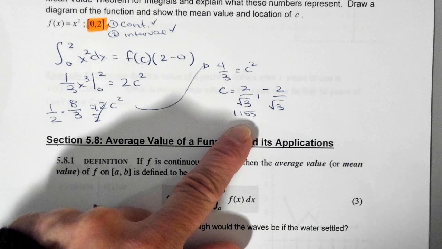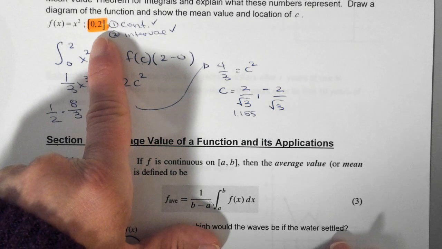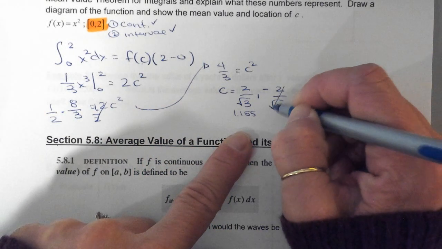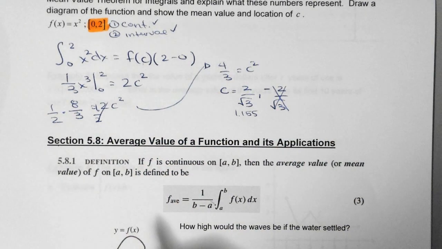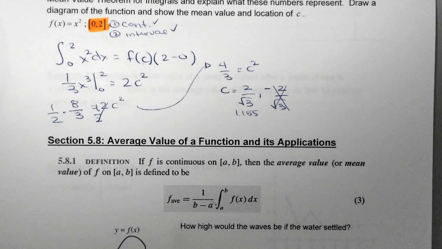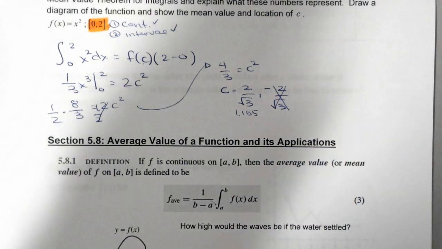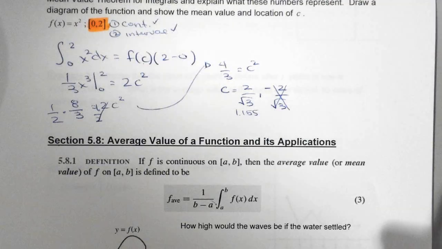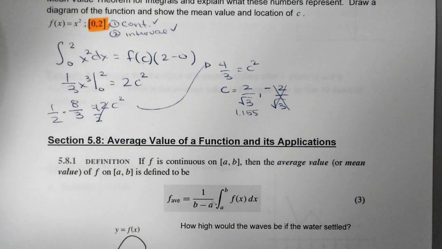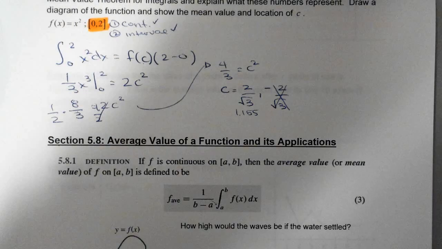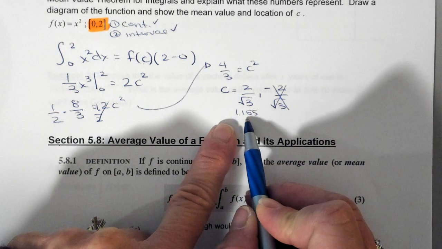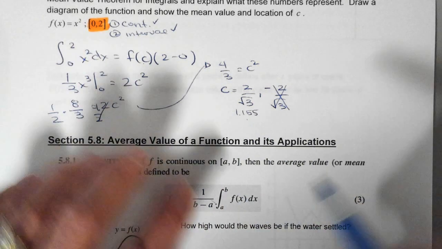So we can make sure that it's on the interval. It is on the interval. This would not be included. Okay, is everybody with me so far? Now, if I asked you for the height, remember, this represents my x value. You would have to turn around and plug it into x squared.